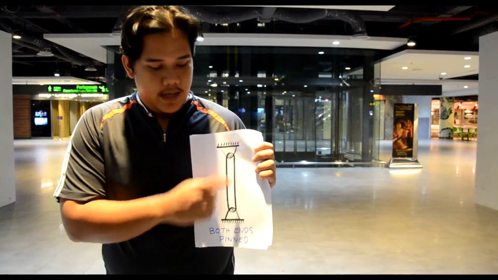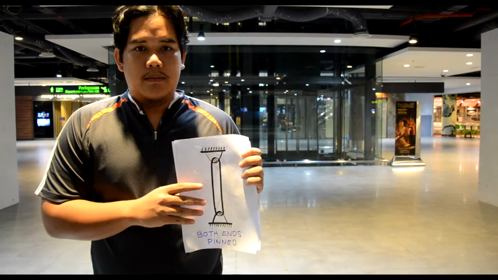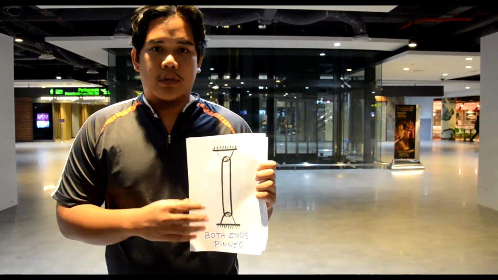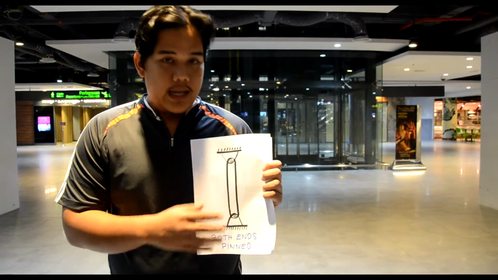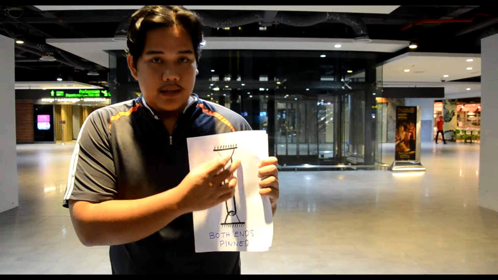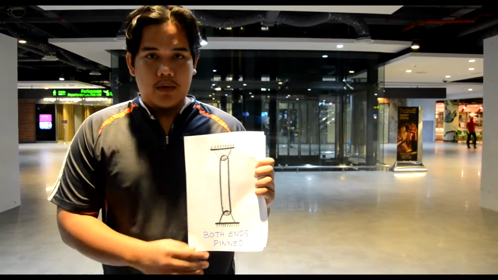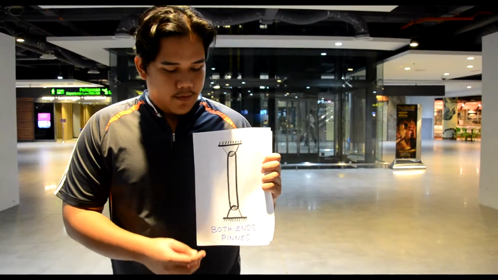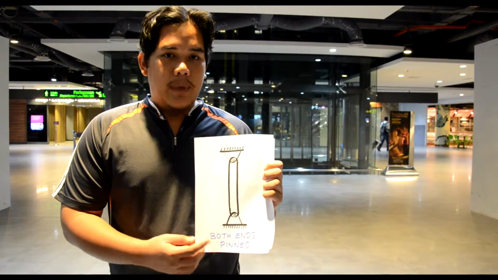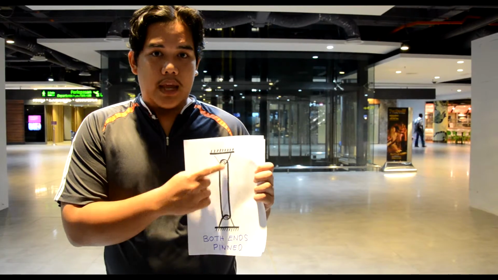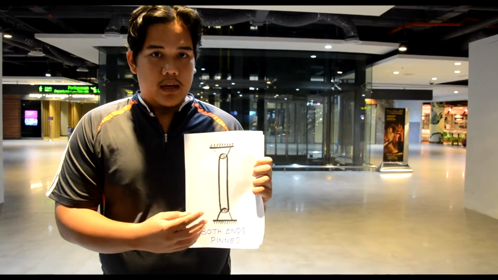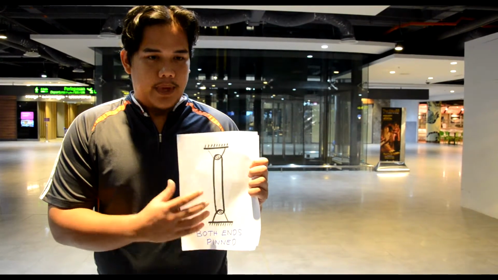You see the pin. In this column, we do not apply the force, that's why we can see the column is straight. What happens when we apply the force to this both ends pin? The force is applied here at the top and the bottom.